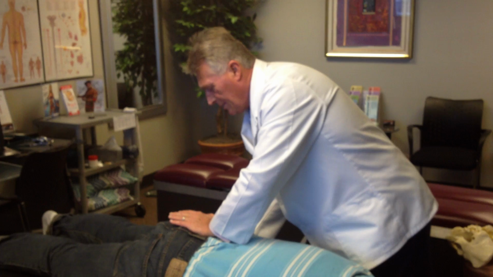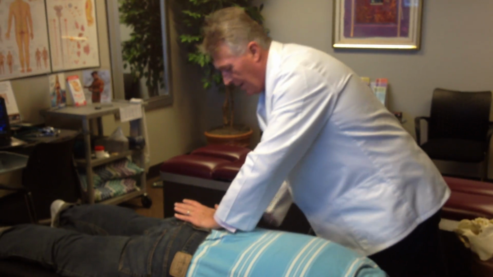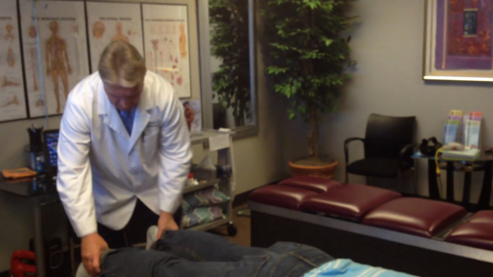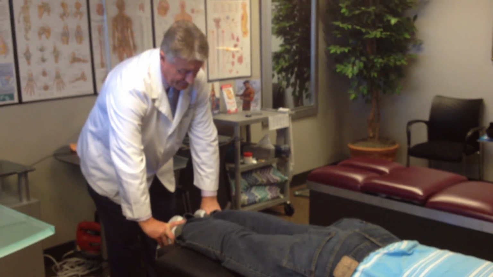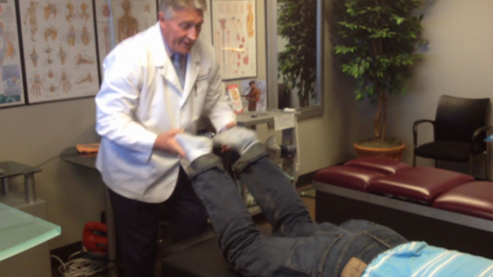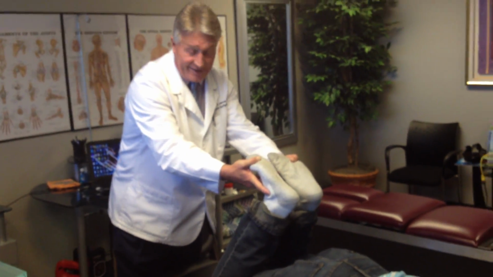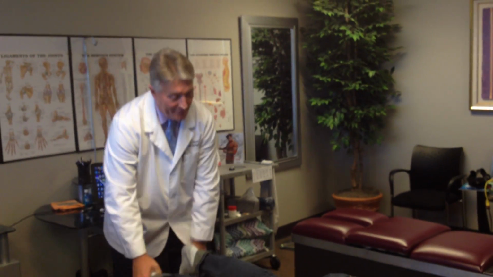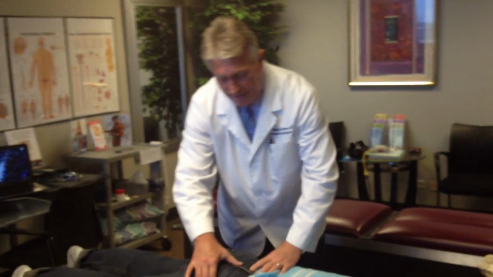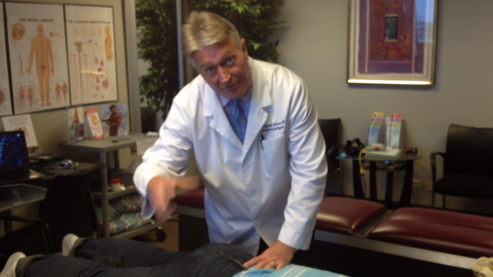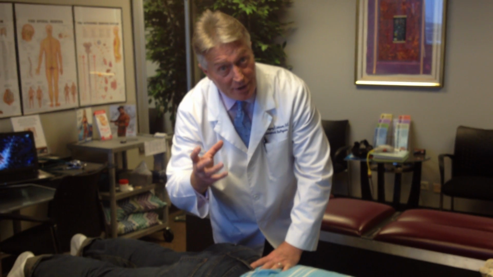Now I'm going to adjust his left sacroiliac and acetabulum or hip joint. Now we're going to come down here and check, and his legs are exactly even, and when I bring it up this time, there's no elevation, and his legs stay even. That didn't hurt as bad, did it? No.